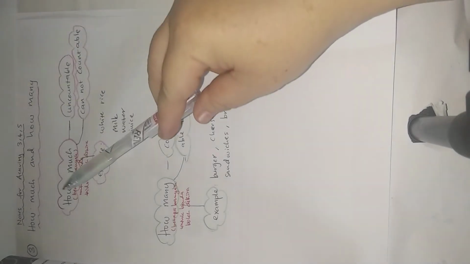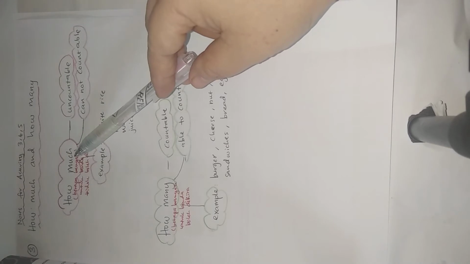These are questions we always use in questions. When we begin our questions, we must use these two phrases, how much and how many. But like what we discussed just now in the second revision notes for this page, much is for uncountable.